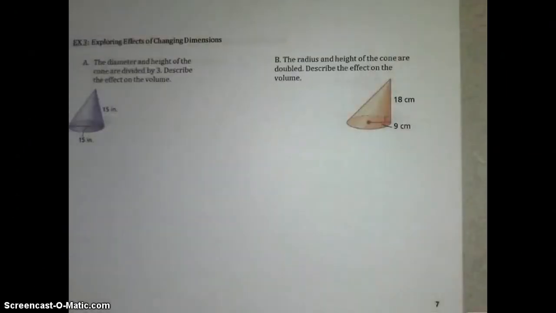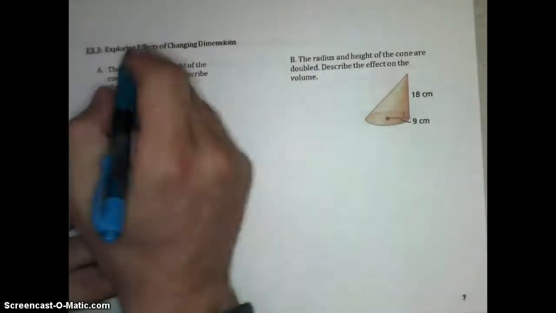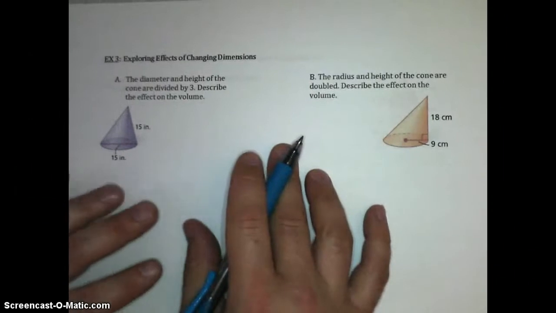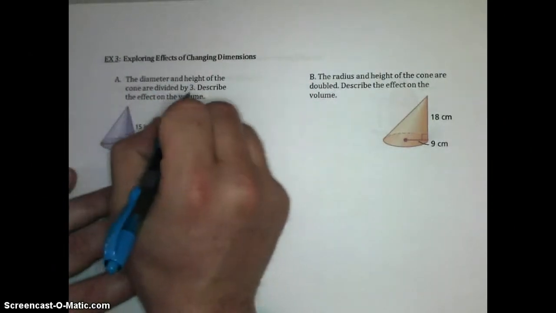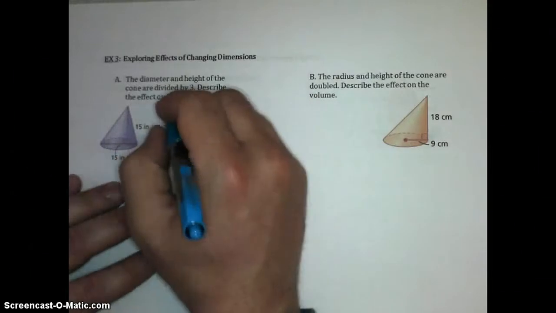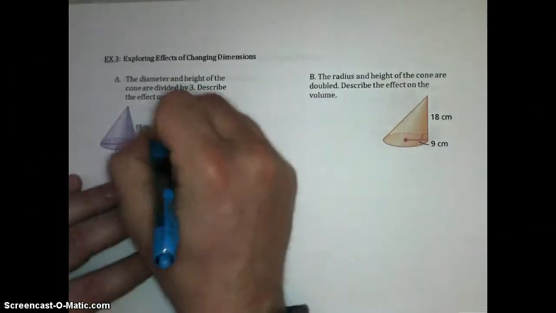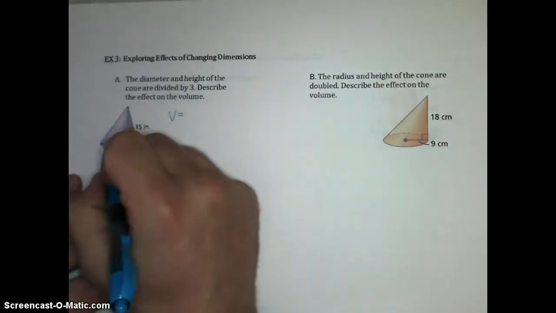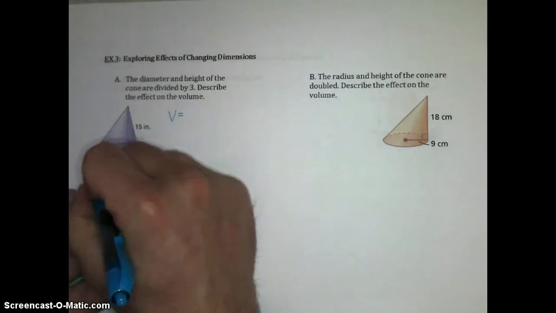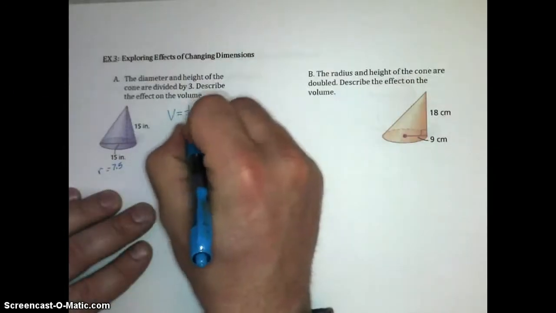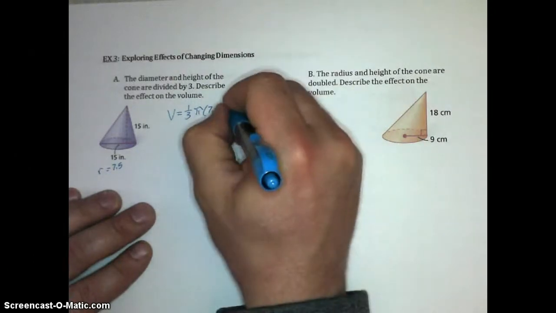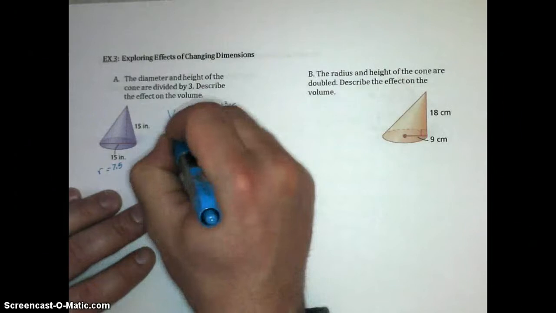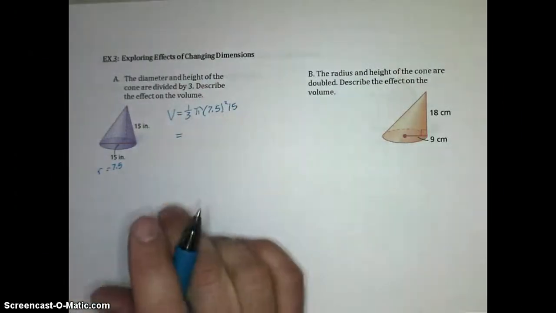Now let's take a look at applying those and going a little bit deeper with this. Let's look at what happens when we change the dimensions in a three-dimensional figure. The diameter and height of a cone are both divided by 3 here. Let's go ahead and look at the original volume and then find the new volume. If I do this in terms of pi anyways, we have a 7.5 radius. So we have 1/3 pi times 7.5 squared times our height of 15. Let's go ahead and write what that is in terms of pi.